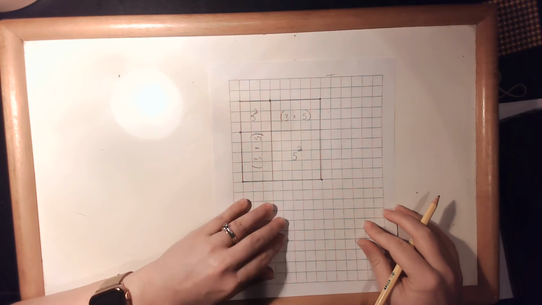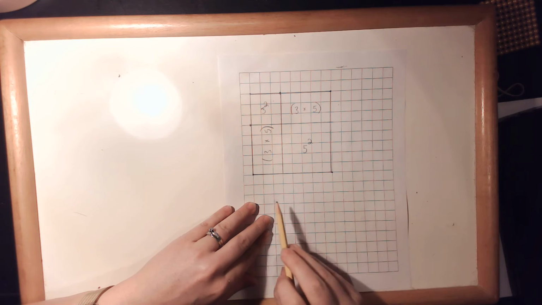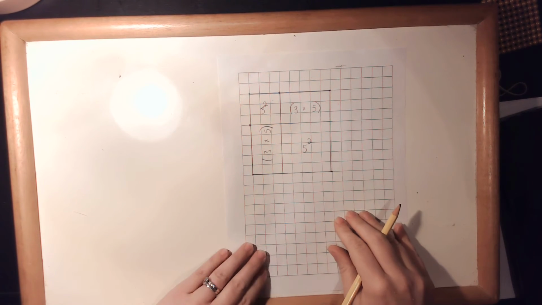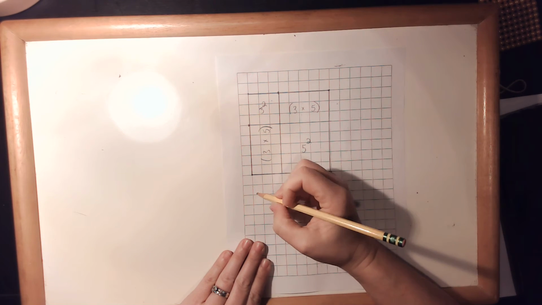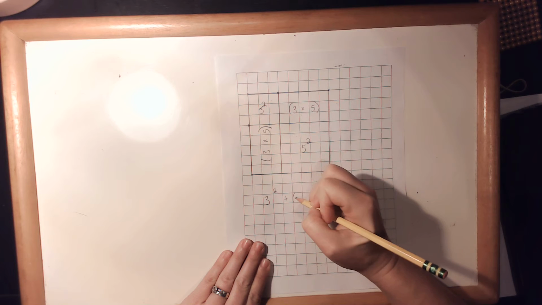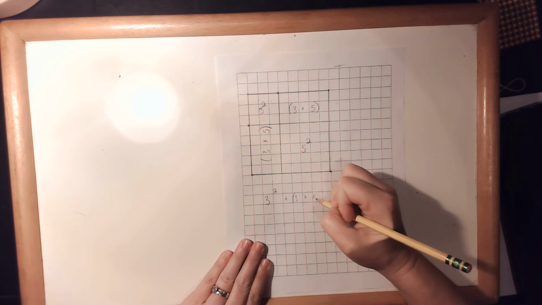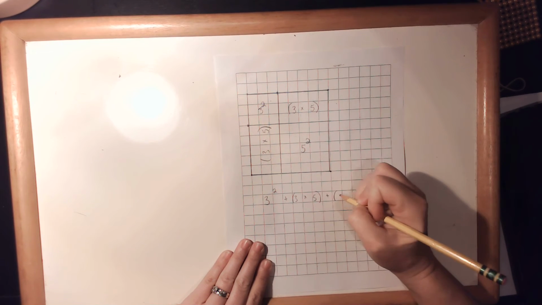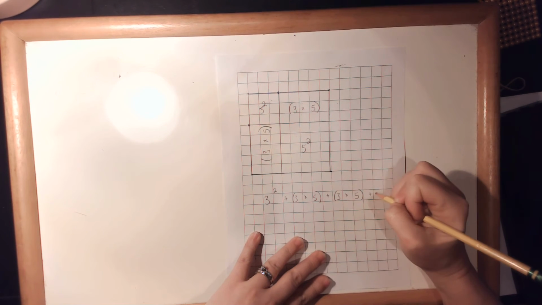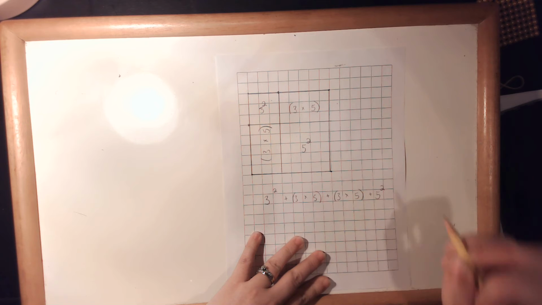So now what I need to do, I'll write it underneath where I have more room, is I'm just adding all 4 of these sections together. 3 squared plus 3 times 5 plus 3 times 5 plus 5 squared.